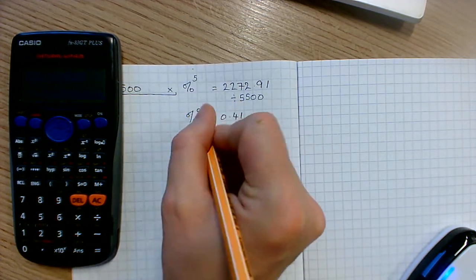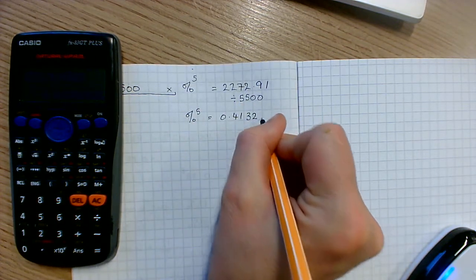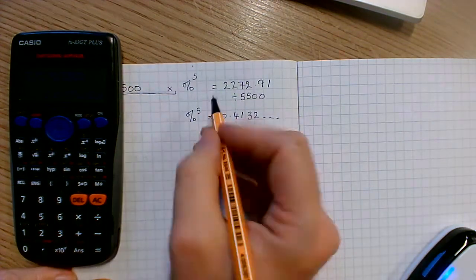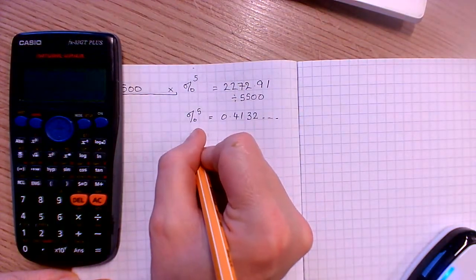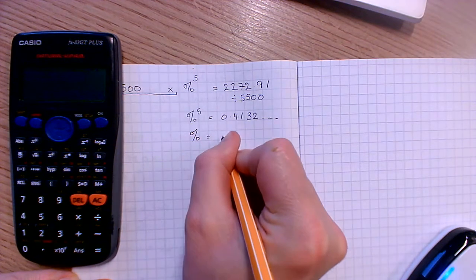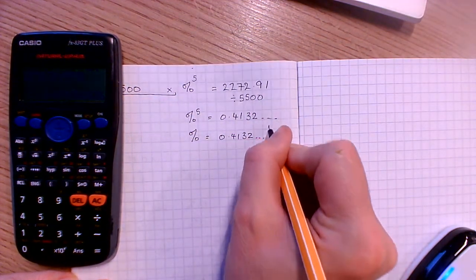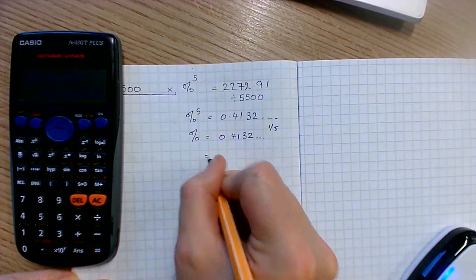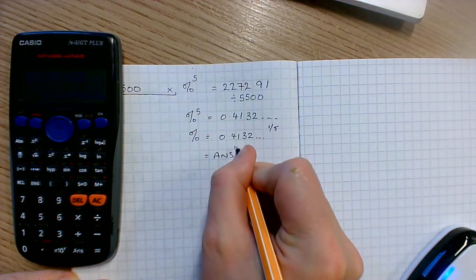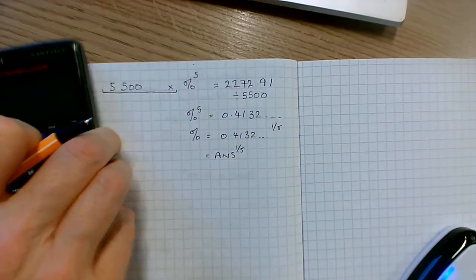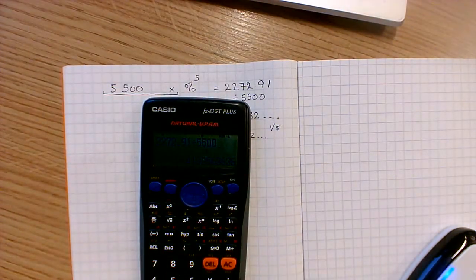Remember, this is a percentage multiplier. It's not actually the percentage. 3, 2, and then that just runs off forever. Now the way we get rid of this 5 is we do the fifth root, so we say 0.4132 whatever to the power of 1 over 5, or an easy way to do it on the calculator is ANS to the power of 1 over 5. So the way I'm doing that on the calculator, if you can see the calculator, is I'm pressing ANS to the power and a fraction 1 over 5.